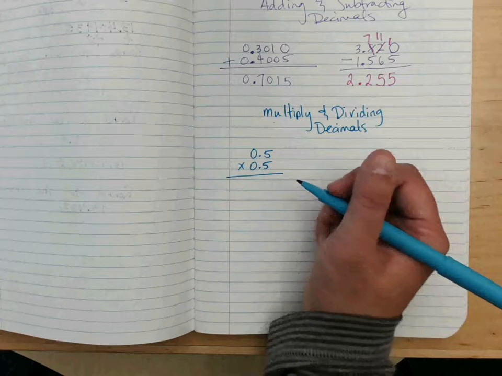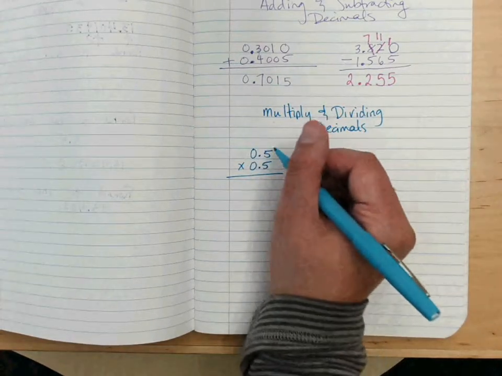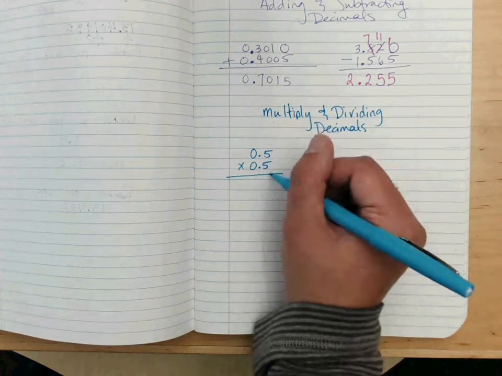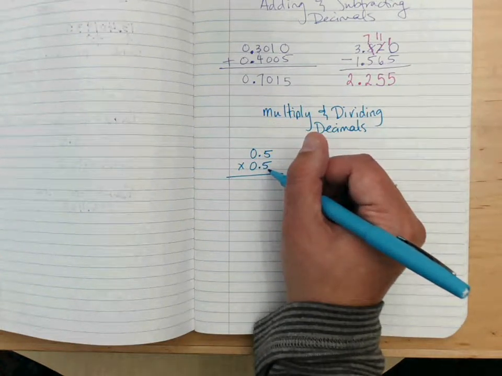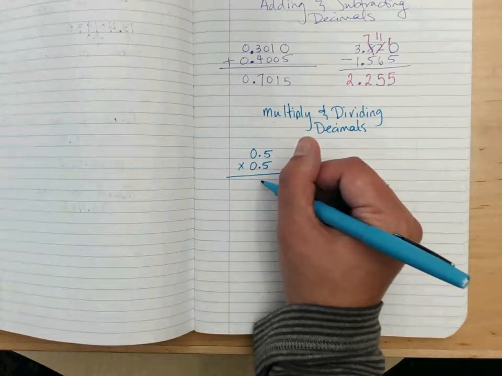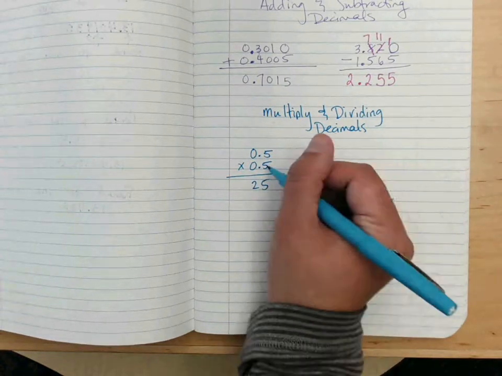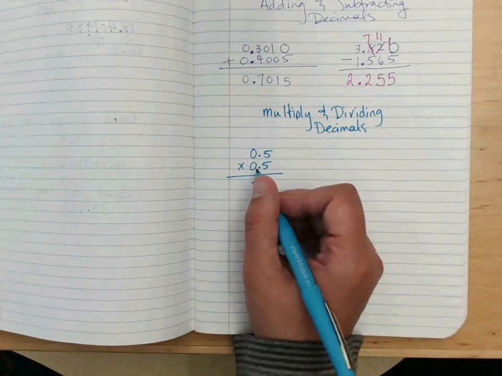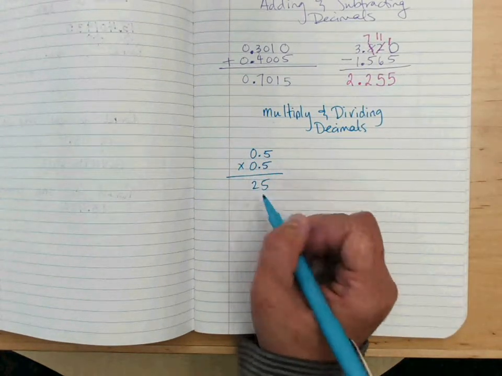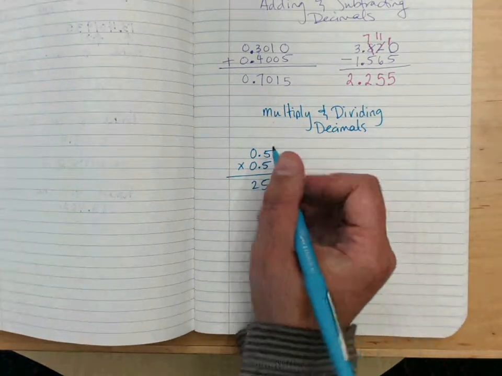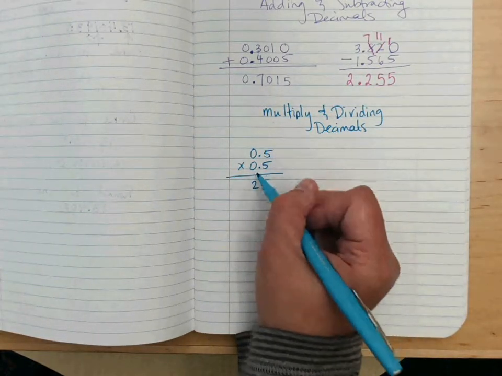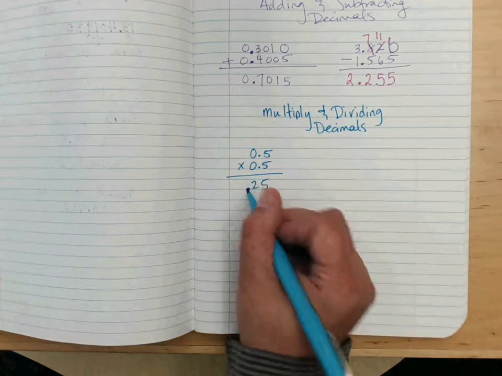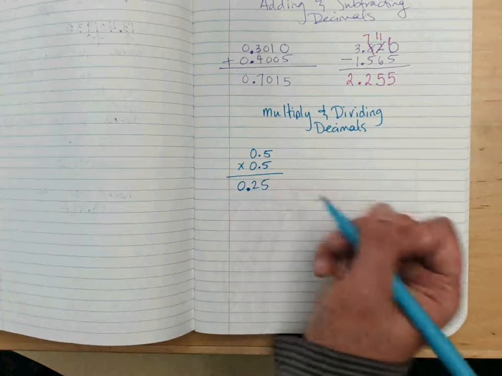When we multiply decimals, we stack up our decimals. It doesn't actually matter where the place values don't have to line up here. But we're just going to multiply like regular. So 5 times 5 is 25. I don't have to do 5 times 0 because that's 0, isn't it? Or do I have to do a whole line of 0 times 5? Not really. Okay, now since I had 2 decimals in my problem, I start at the end, I move over 2 decimals. So I have 0.25.